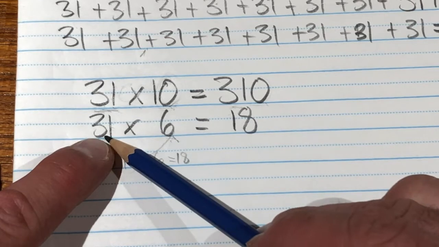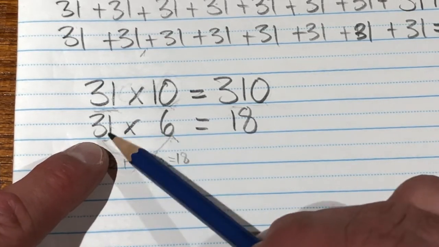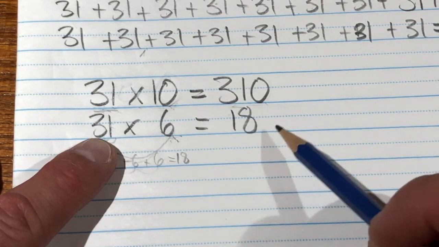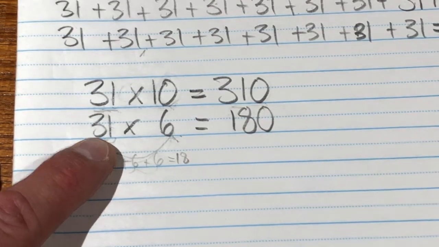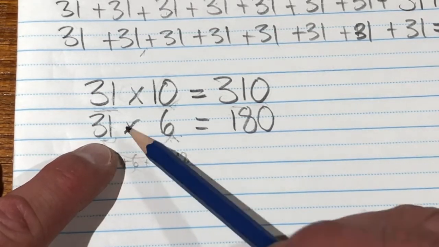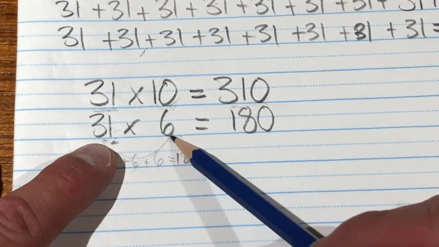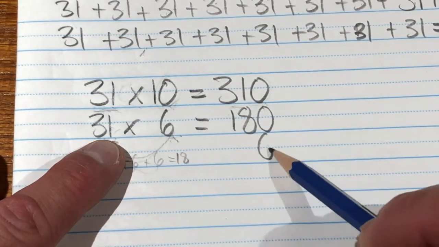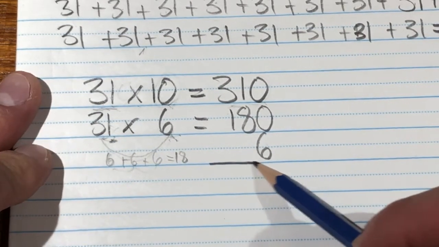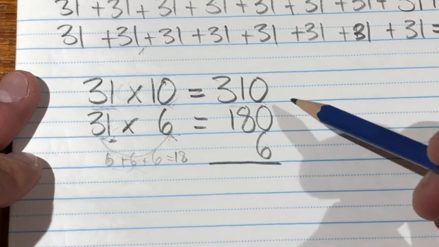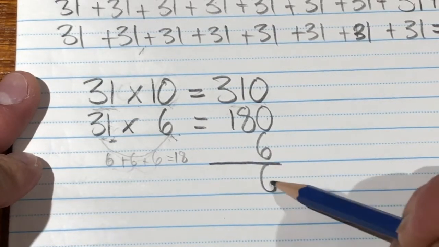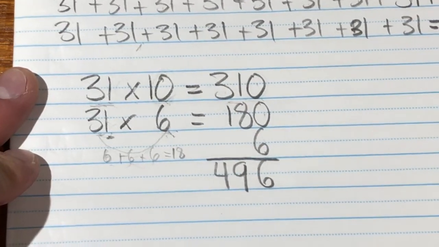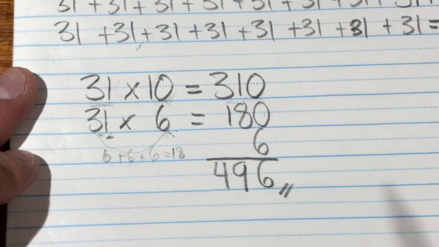But it's really not just 3 times 6. It's 30 times 6. So that means it's 10 times bigger than that. That means I add that 0 there. And then I have one more 6 left over. So I think that's how it's going to work out. Then I'm going to add all these up. That makes 6. This makes 90. And this makes 496. Now I'm going to check that with my calculator.